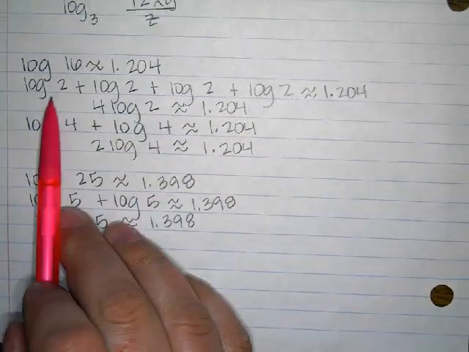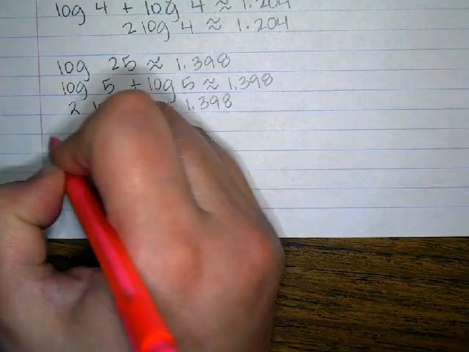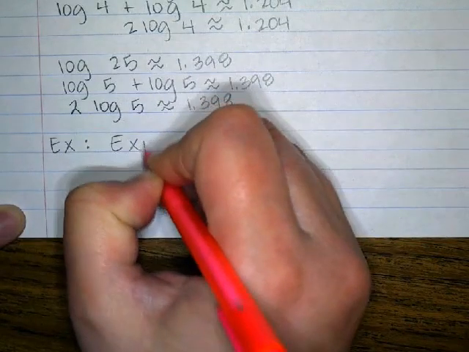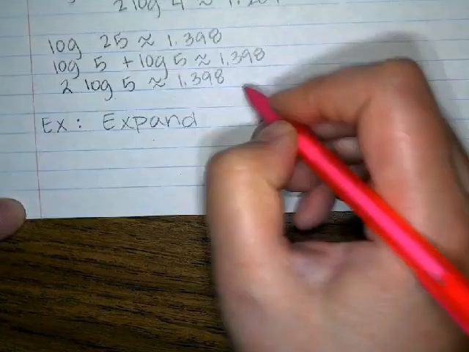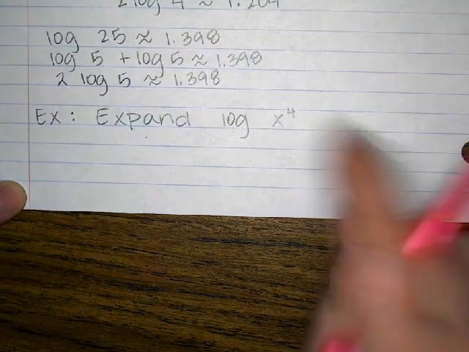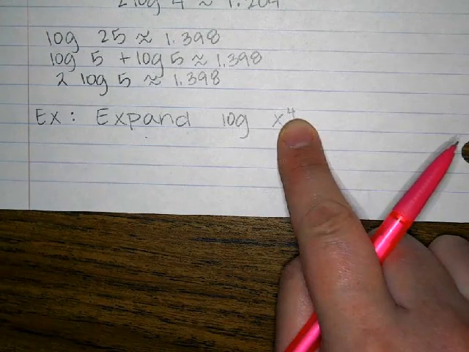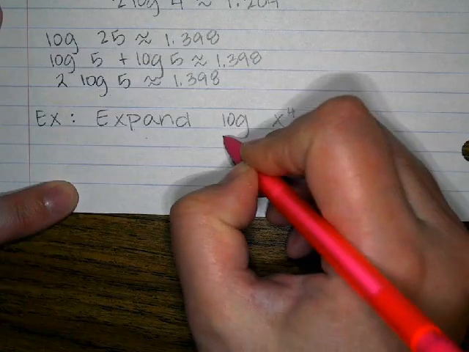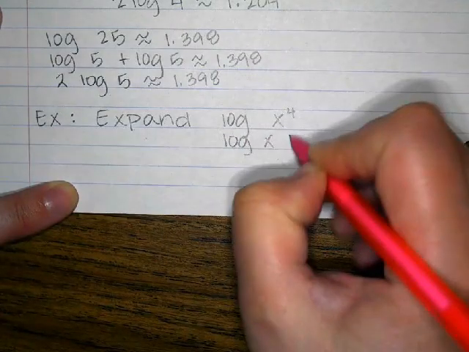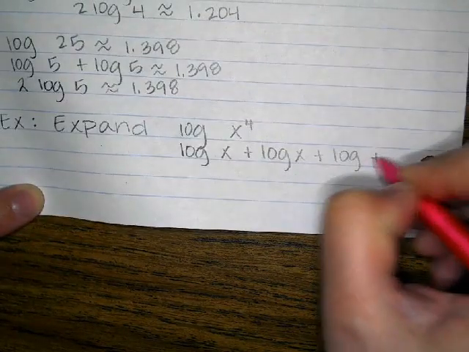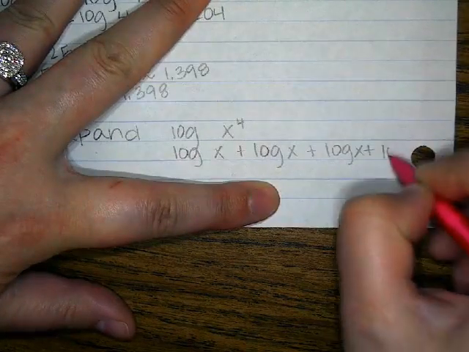We are going to expand log x to the fourth. Anytime we have an exponent, we're going to show that it's repeated addition. The way that we do it is you could write this as log x plus log x plus log x plus log x. You could do that. Thankfully, this is not the common practice.